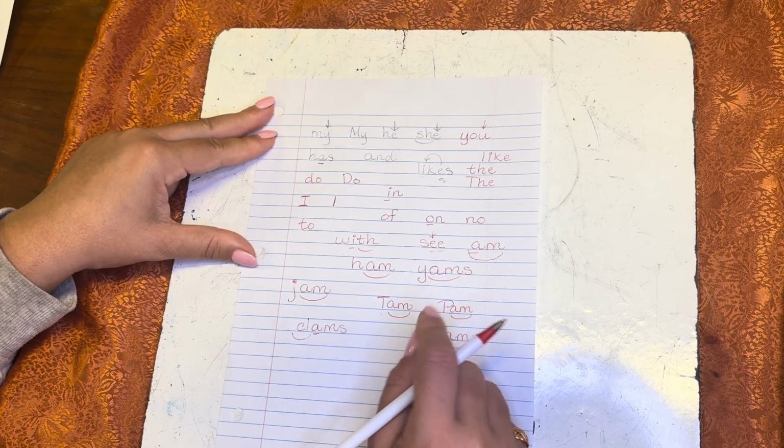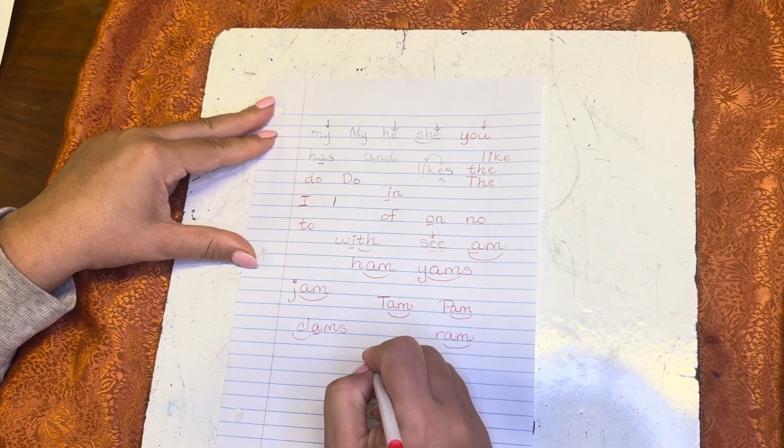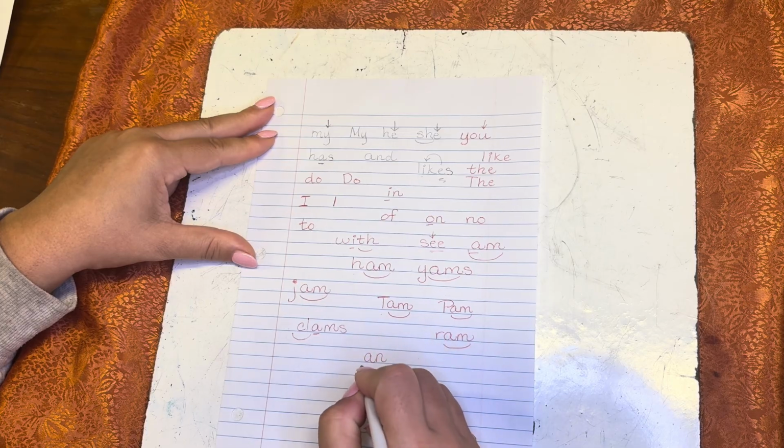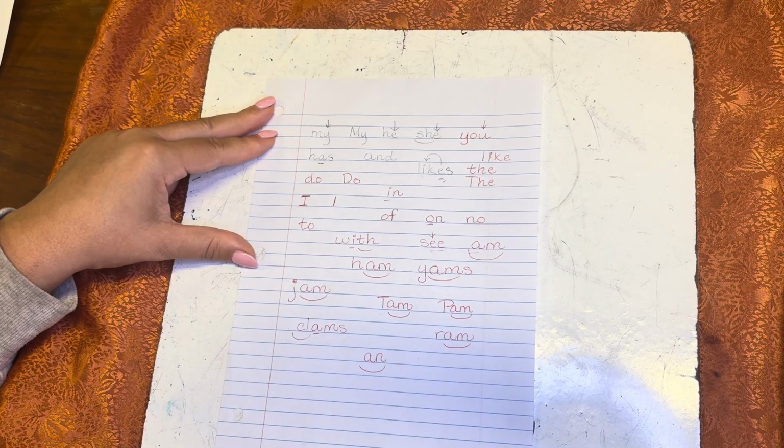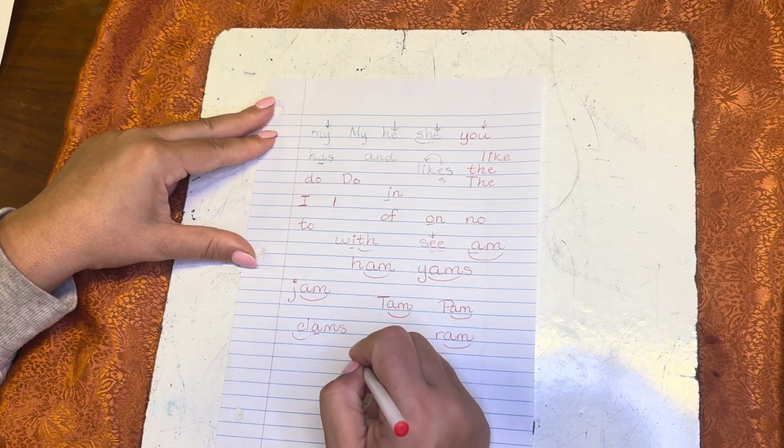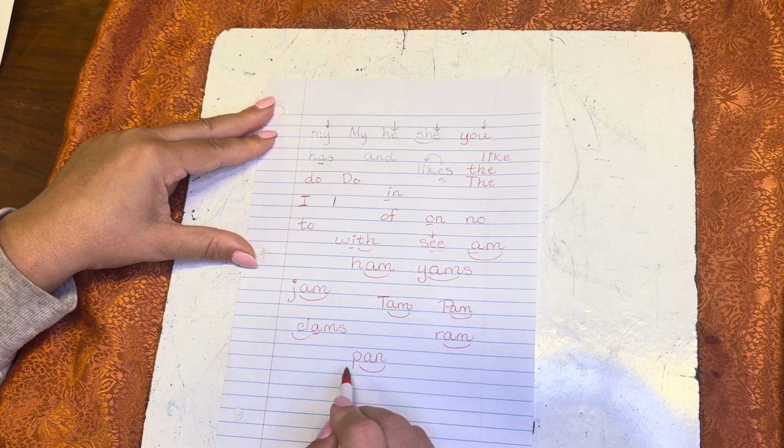And then we also had this word, which is an. Let's practice that again. That word is an. But if I added a P to that, that would be p, pan. Your turn.